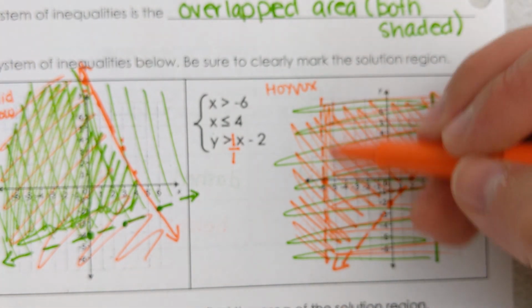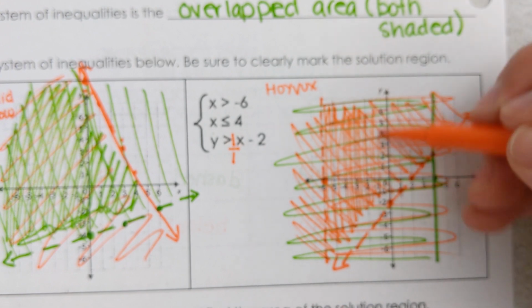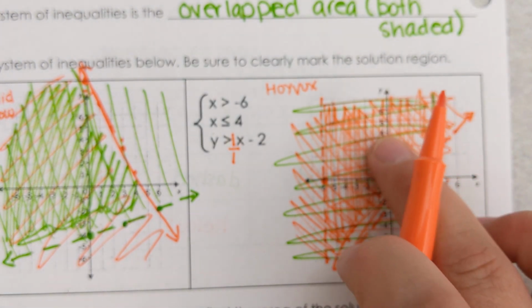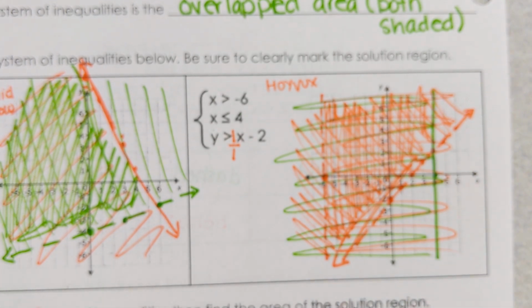So this area right in here is my solutions, because all 3 of them have to be true.